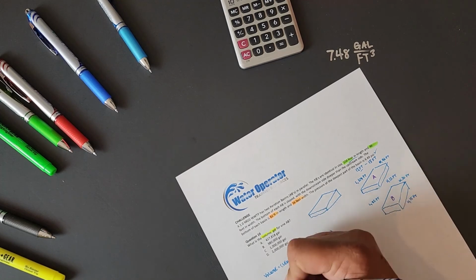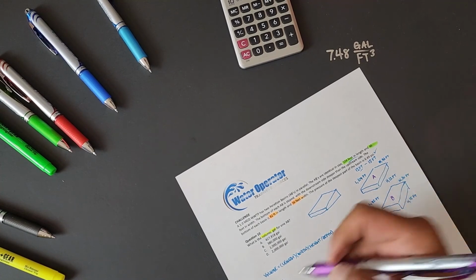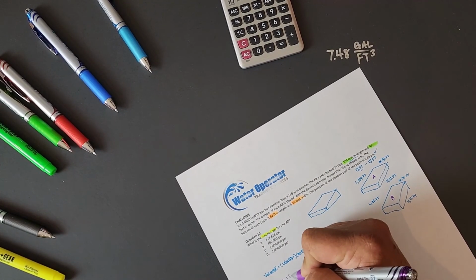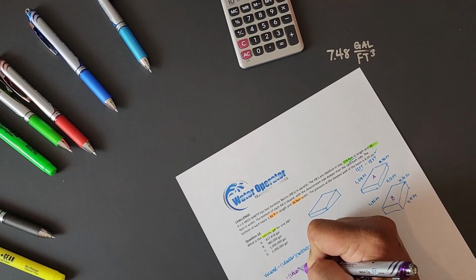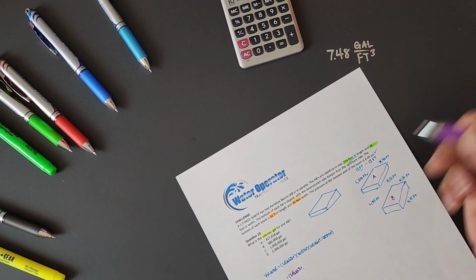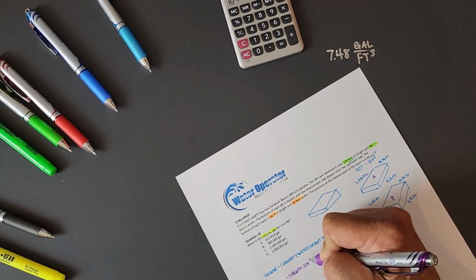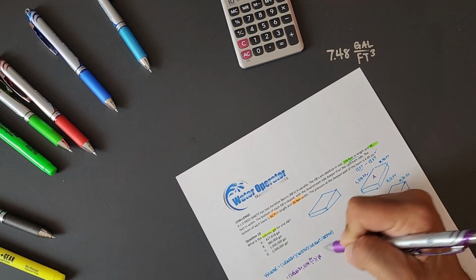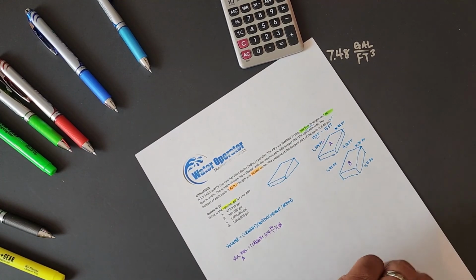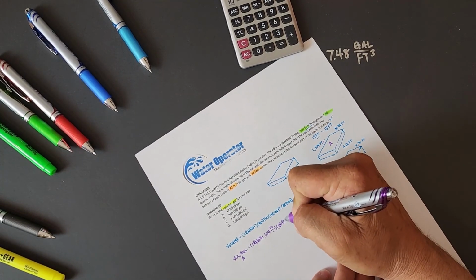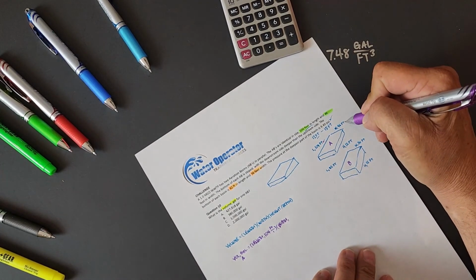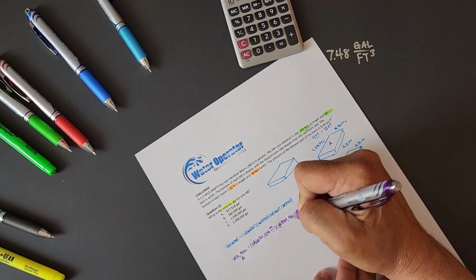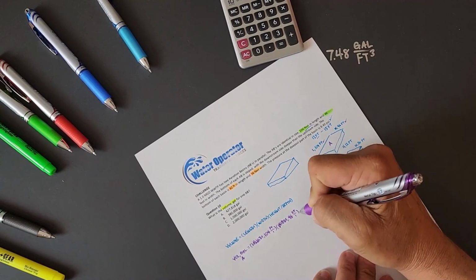So using this formula, we're going to go volume in gallons. We're going to go for A equals length, which is 104 feet over 1. Width, which is 46 feet over 1.